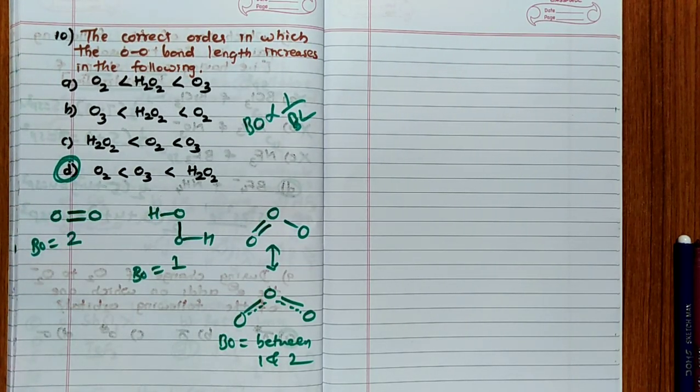So these are the 10 questions which I have solved. I hope you will get some help from this particular session.